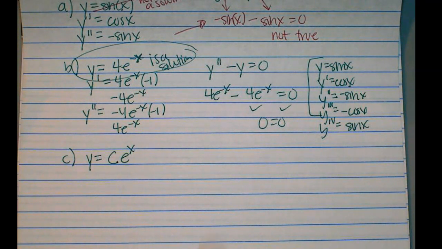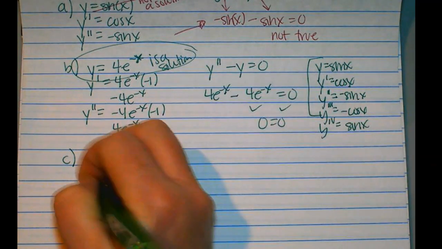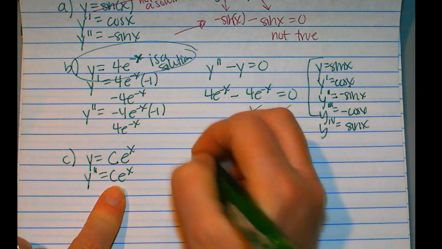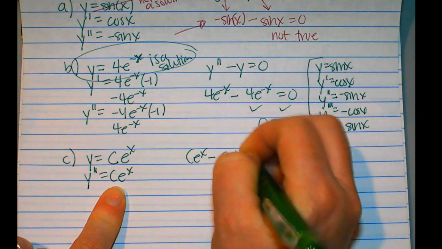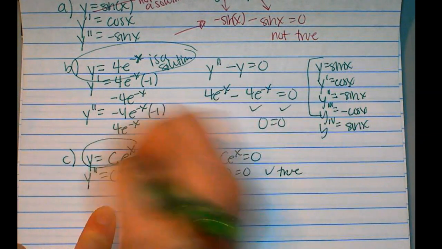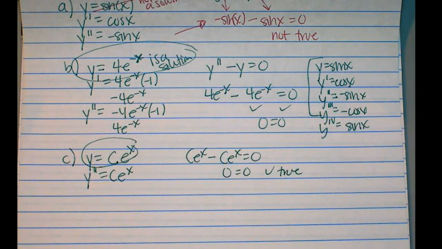So you're going to end up with a problem just like this. Y double prime is c e to the x. So you're going to have c e to the x minus c e to the x equals 0. 0 equals 0. True. Doesn't matter what c is. That's going to work. So that's convenient. How about that? Does that make sense?